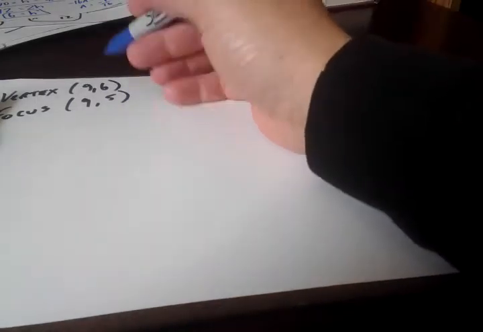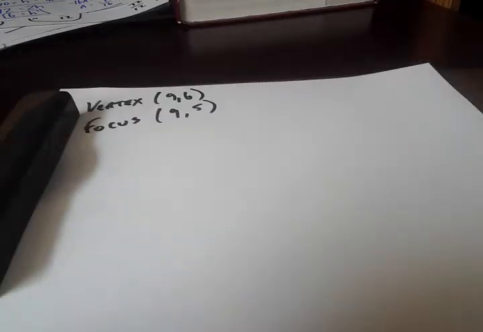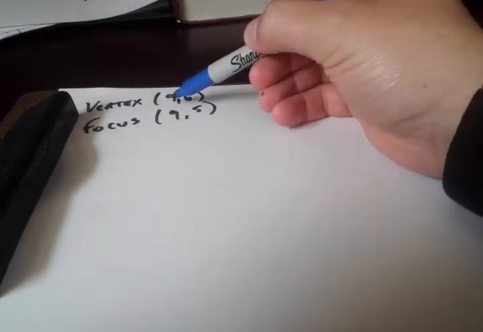Okay, so they gave us a vertex and the focus. This one is very tricky because they don't give us the directrix. So let's use our heads and think about how we can tell whether this is an x equals parabola or a y equals.